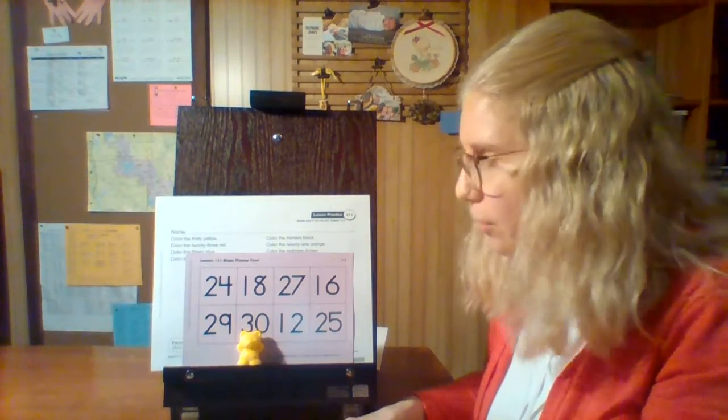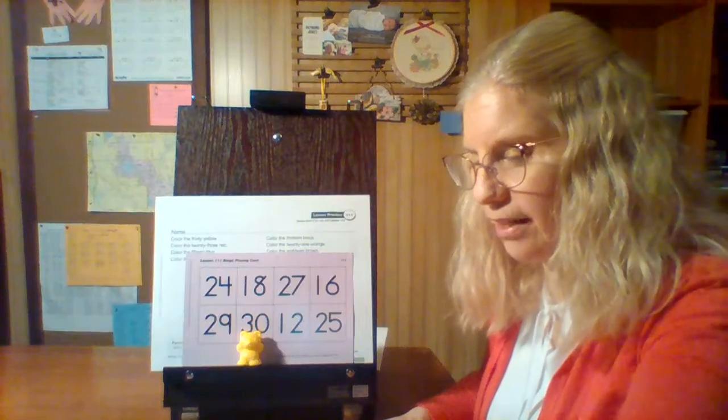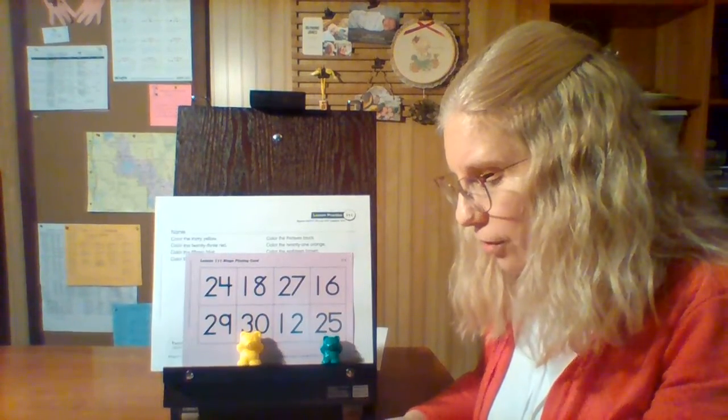Next number is 25. Ooh, I have 25 too. That's awesome. I can put my bear on 25. You want to keep going and make sure that you cover the right number. 21 is next. Is this 21 or 12? What do you think? It is 12. It is not the one I need. On your screen, it probably looks backwards because the numbers are backwards this way. But anyway, we'll just keep going. So that was 12.